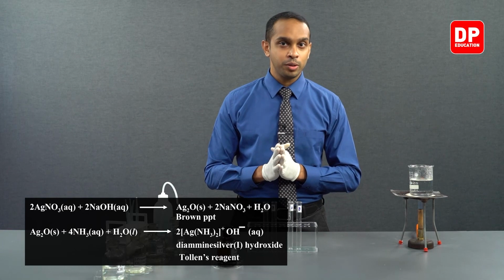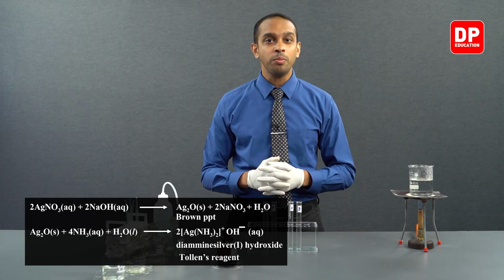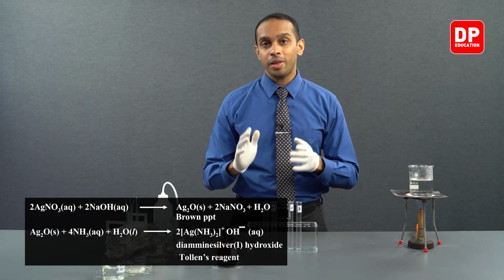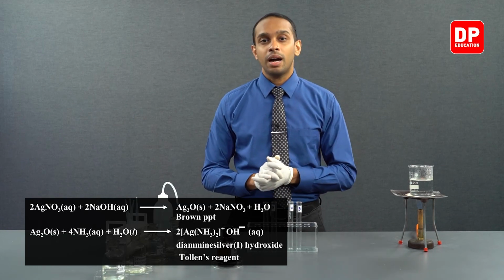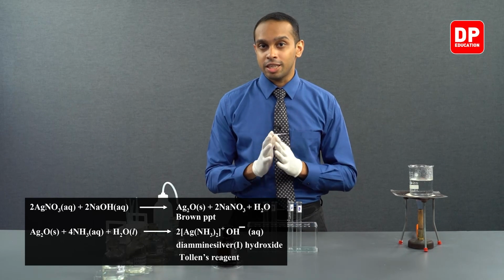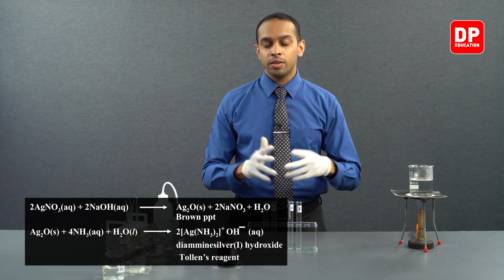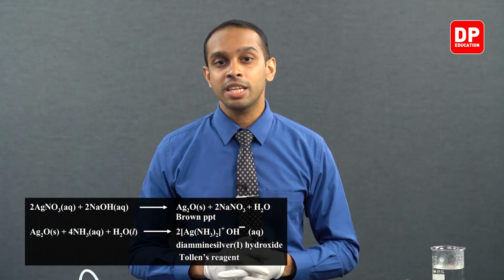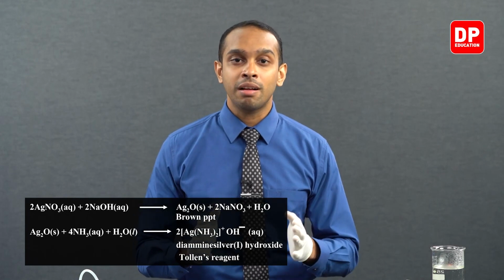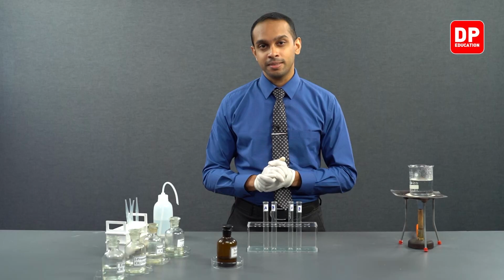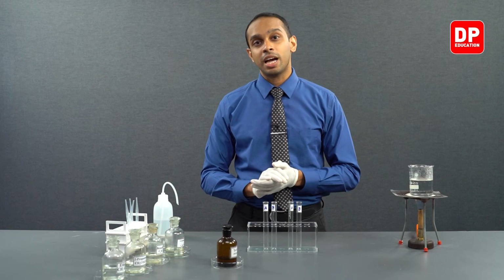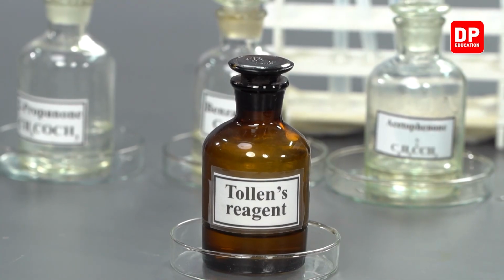Upon addition of sodium hydroxide, you will see a precipitate being formed, and to that precipitate you have to keep adding ammonia until that precipitate dissolves. The resultant solution is referred to as ammoniacal silver nitrate. Another name for that is Tollens reagent. So what we have here is our Tollens reagent.